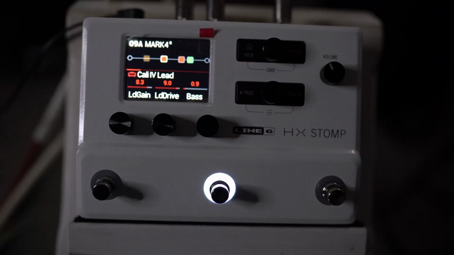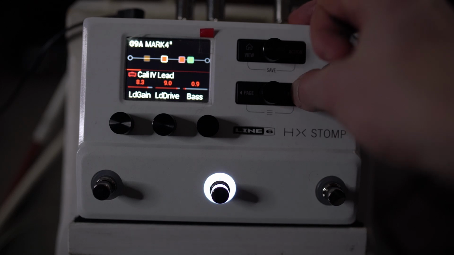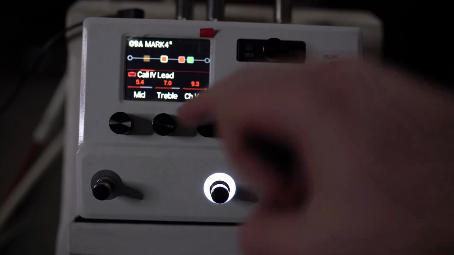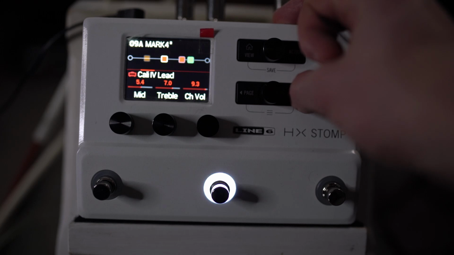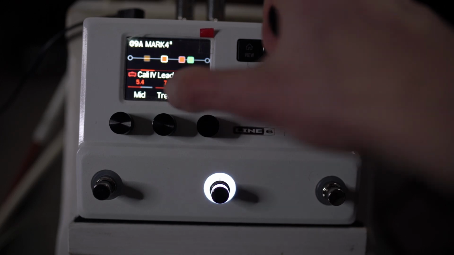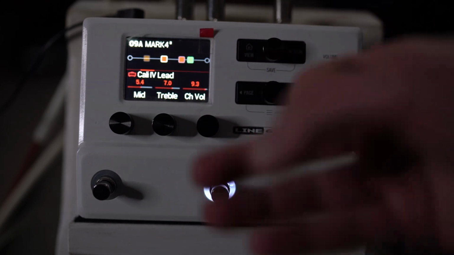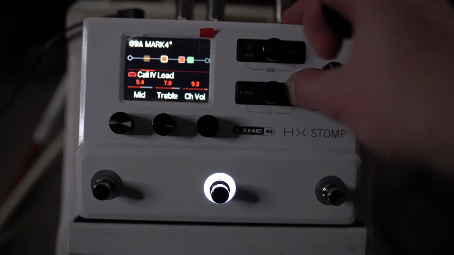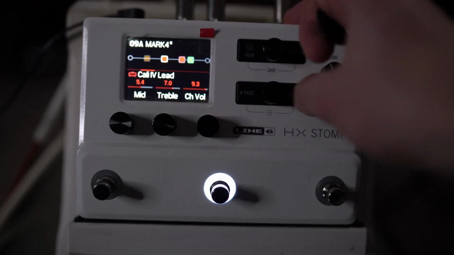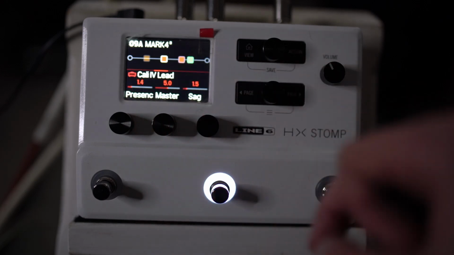You probably wouldn't necessarily expect to be getting much bass response unless you know that the Mark design amps have inherently quite a lot of bass in them anyway and a lot of mids. So down at 0.9, the mids at 5.4, treble at 7. Treble is one of the key controls on a Mark which actually can give you even more gain if you want it. Channel volume at 9.3. The presence way low at 1.4.